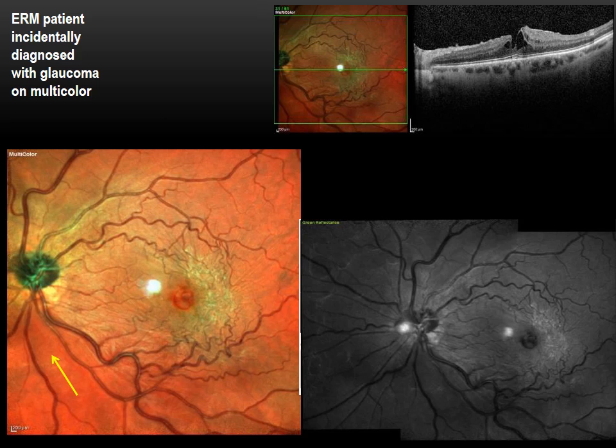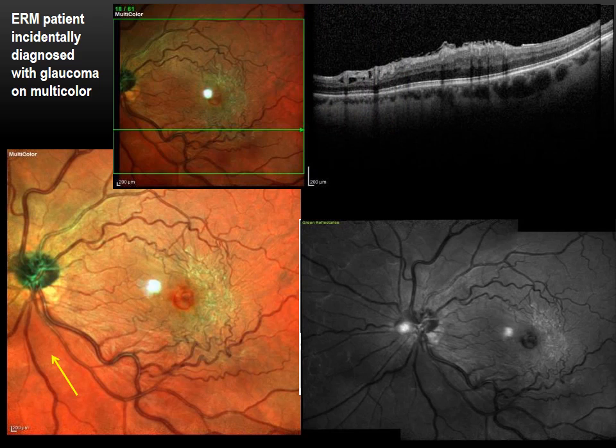And when one takes a cross section through that area, one can see the losses of the nerve fiber layer and ganglion cells in this region that is seen below the surface. But we would not know to look for these early losses had we not seen the multicolor image.